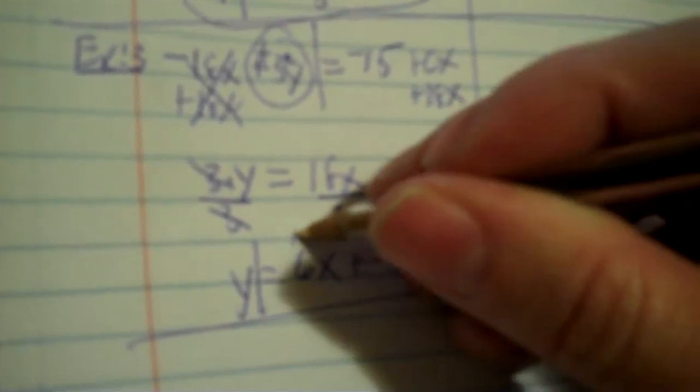You have to put your x's first before the number without the x. Now divide everything by 3. 18 divided by 3 is 6, 6x. If it's not a decimal, you put the quotient, and then negative 5. So m and b.